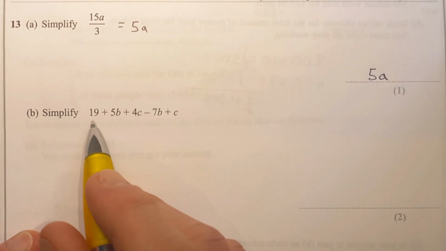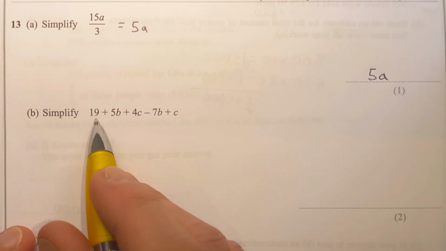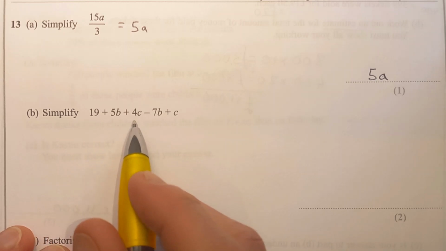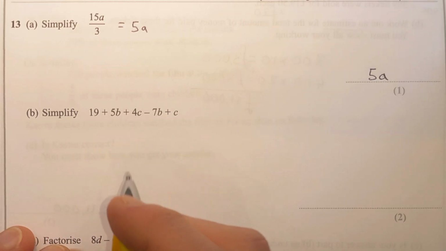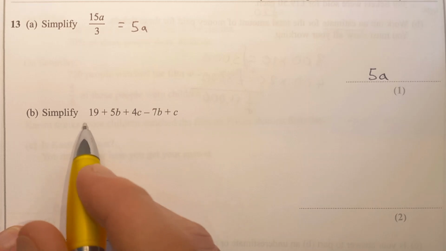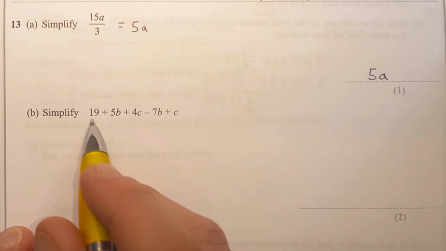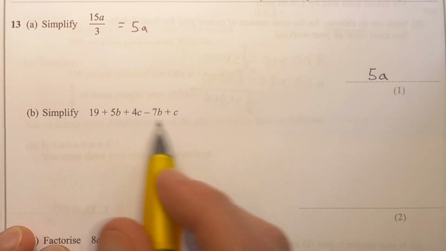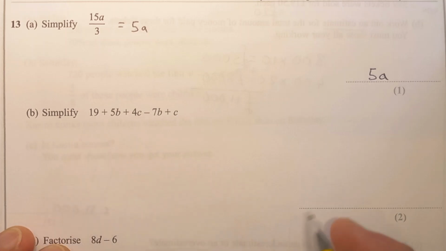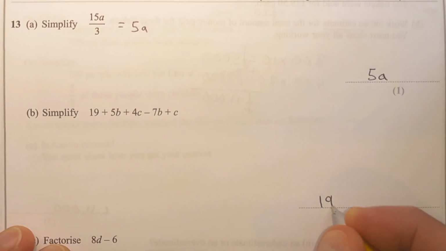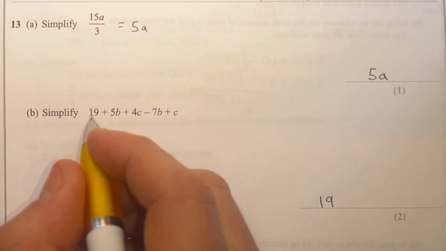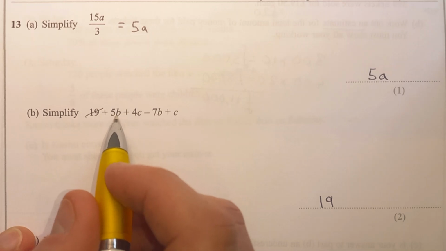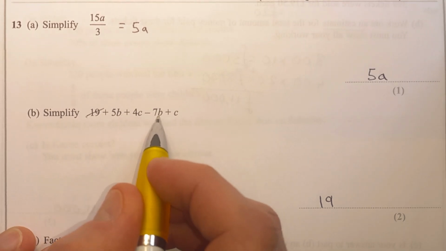Okay, so simplify 19 plus 5b plus 4c minus 7b plus c. So let's look at just the number bits first. So 19 is the only number that's on its own, that's not with a letter. So we can just keep the 19. Cross that off. Now what about b's? We've got 5b here and minus 7b.